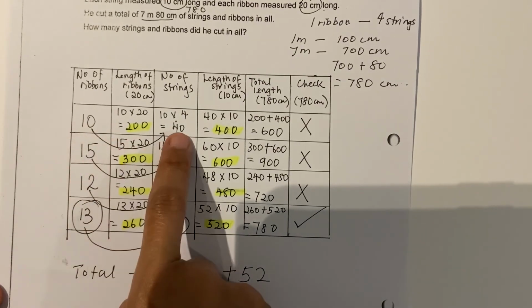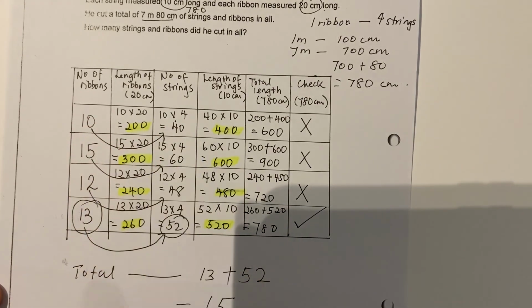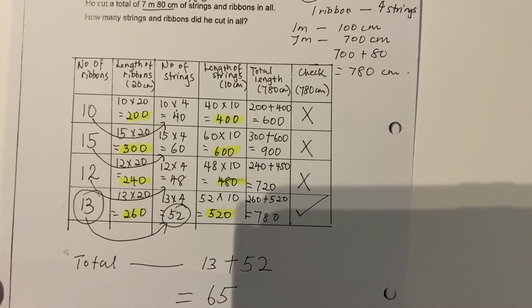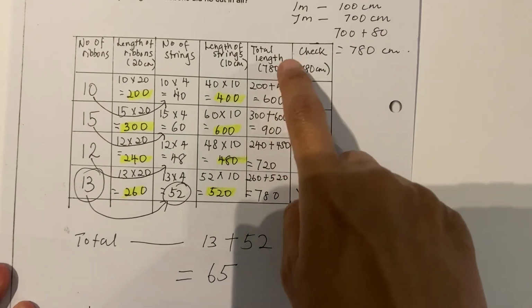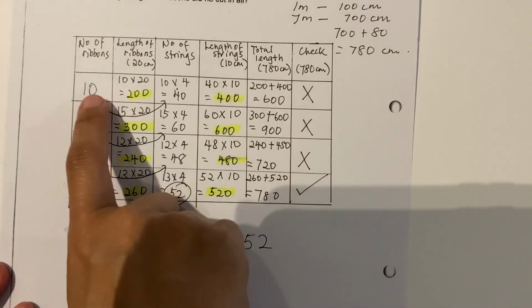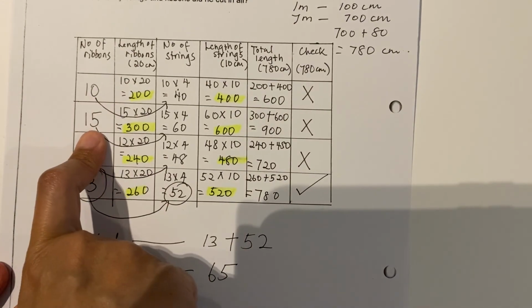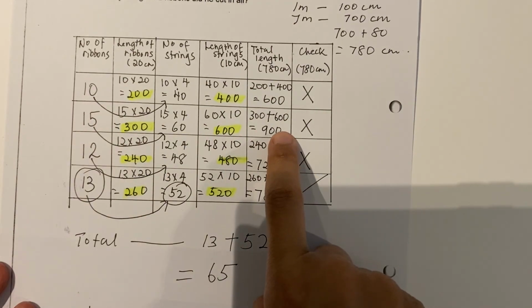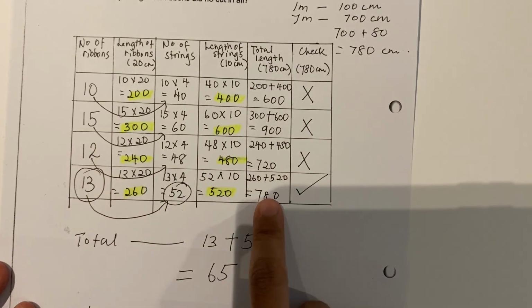And when you are making guesses also, please make smart guesses. So when you know that this is smaller than the answer that we're looking at, we have to increase the number. When it's a bit too much, we have to lower it and adjust it accordingly.